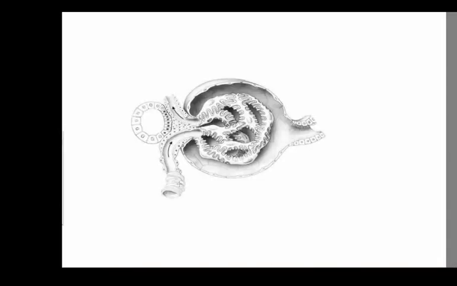In this video, I'm going to explain how filtration occurs at the glomerulus and Bowman's capsule of the kidney. So the Bowman's capsule is the first part of the nephron where the filtrate actually forms. So this structure right here is the Bowman's capsule.